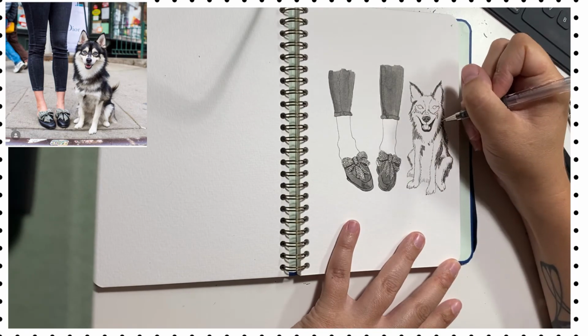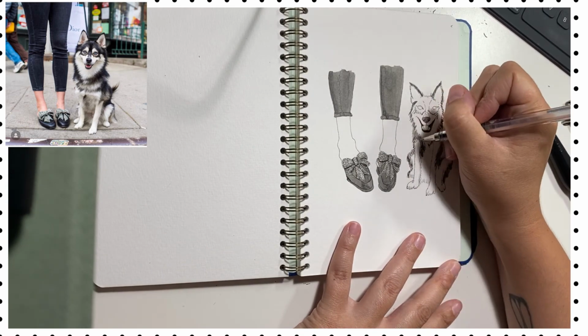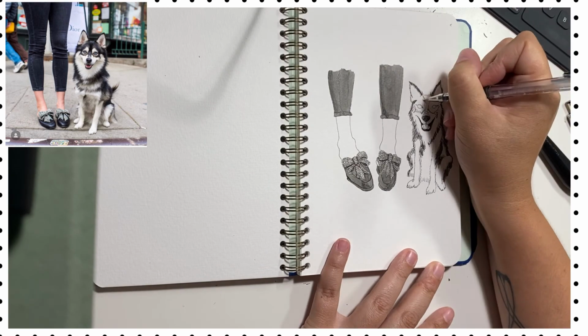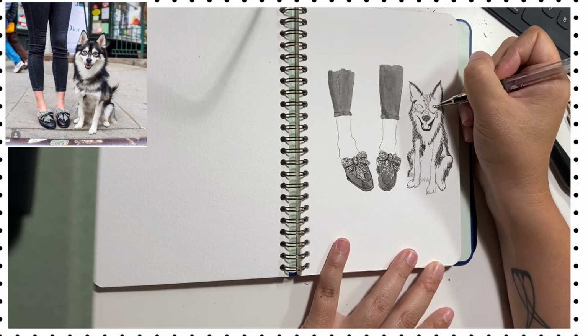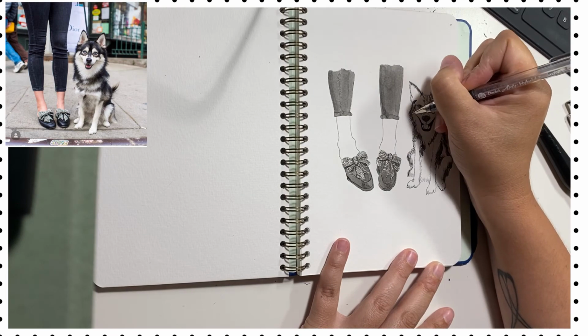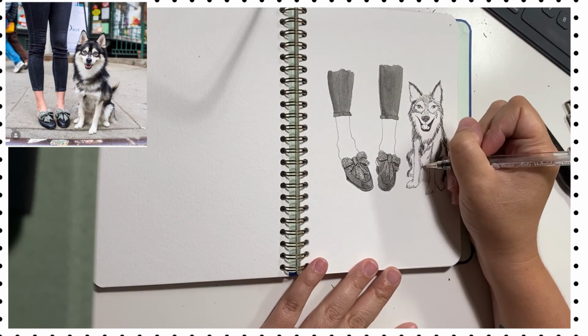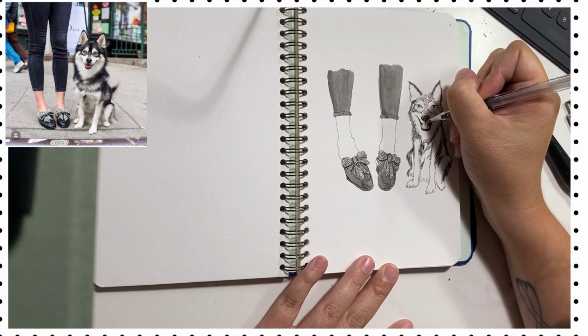And now I'm really going in with my 0.3, I think it's my 0.3, adding hatchings slowly to create the illusion of fur. And I'm going slowly so that if I mess up or I don't like the way it looks, it won't attract too much attention when you're looking at it. And then I did the same thing to add details onto the shoes and onto the pant leg just so that all of the lines seem a little bit more precise.